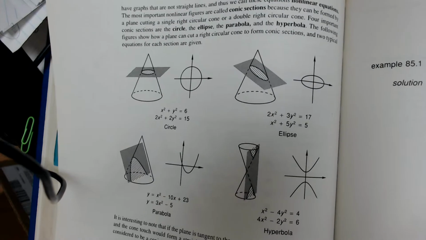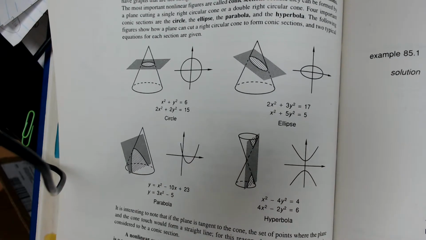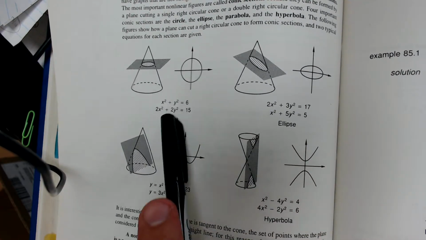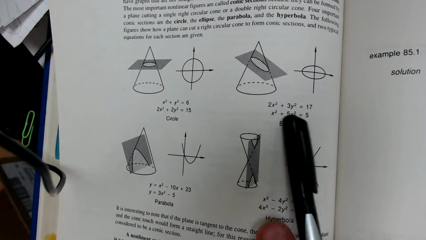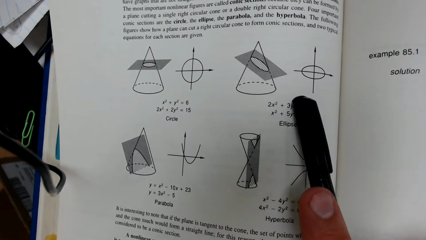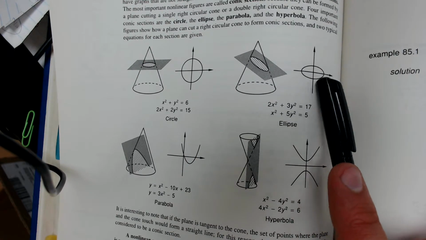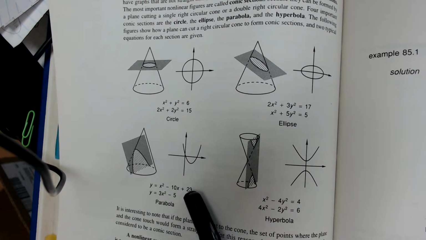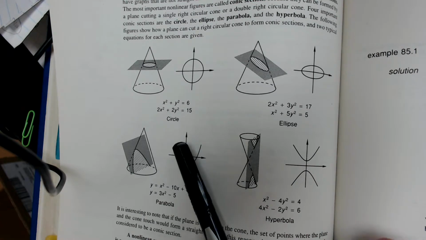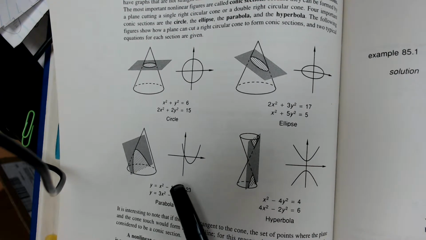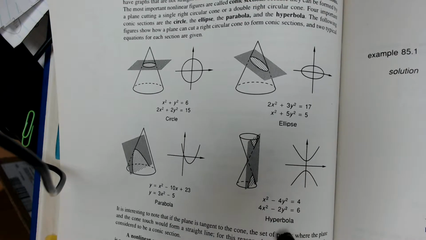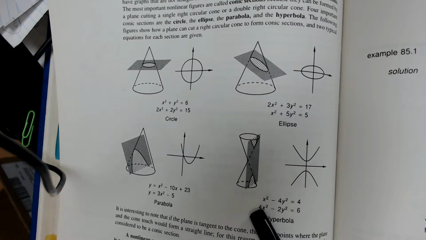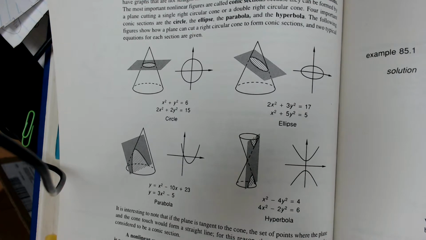So the types of curvy lines that will be represented: the x squared, y squared term is a circle. Here we have an ellipse, which is going to look like this. We have parabolas, which look like this. And notice in the parabola the x is squared, but the y is not. And then we also have hyperbolas, which also have an x and y term both squared.